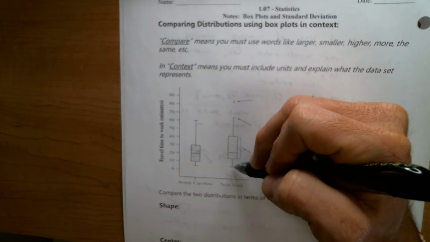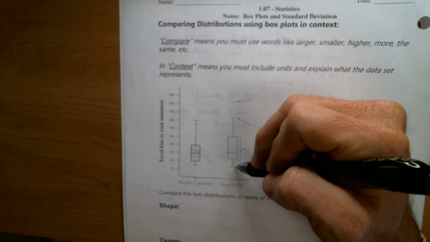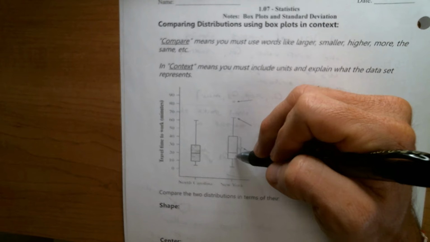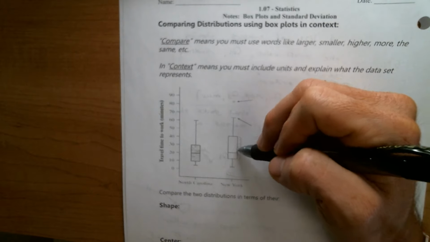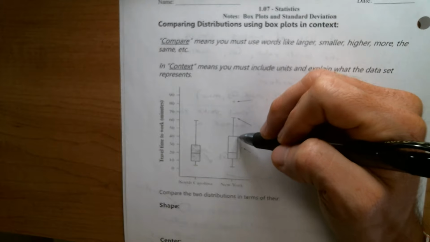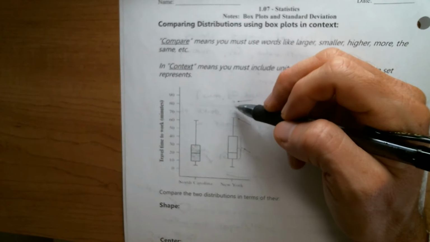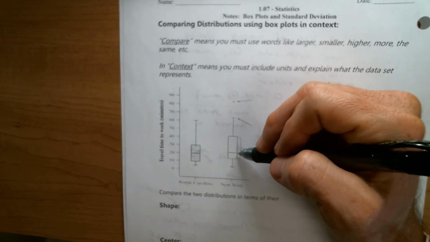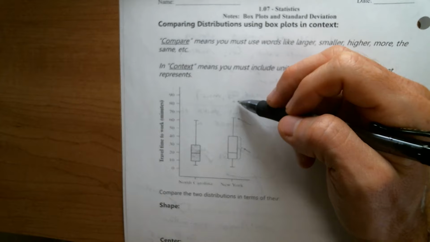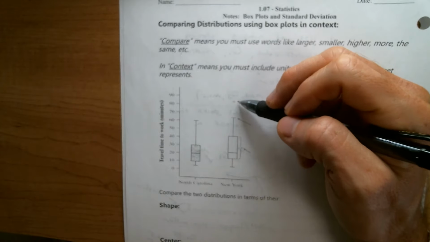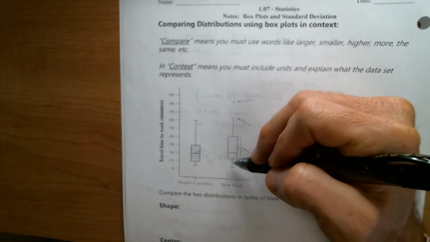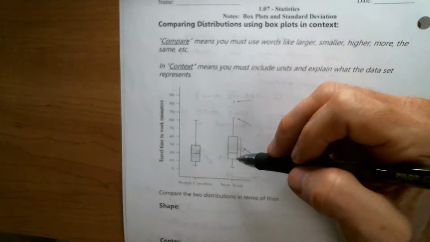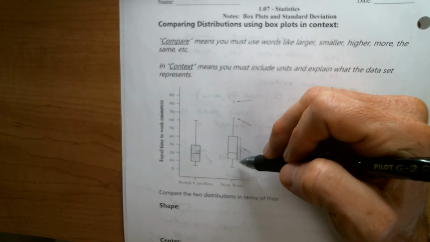So this is saying that the first 25% of your data spans this range. All right. The second 25% of your data spans this range. The third 25% of your data spans this range. And the fourth 25% of your data spans this range. So what we can see in both of these graphs is that the back half of the data is spread over a much larger range than the front side of the data. So what that tells us about the shape is that both of these are right skewed, right?